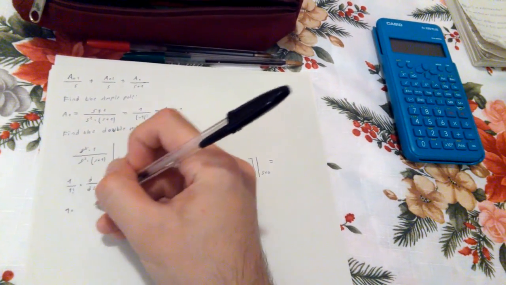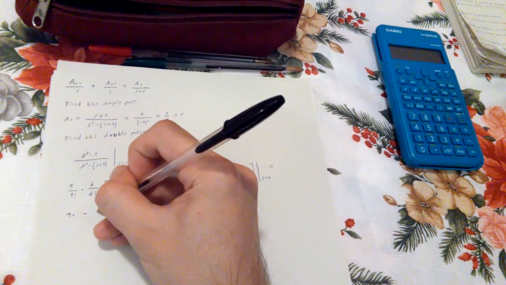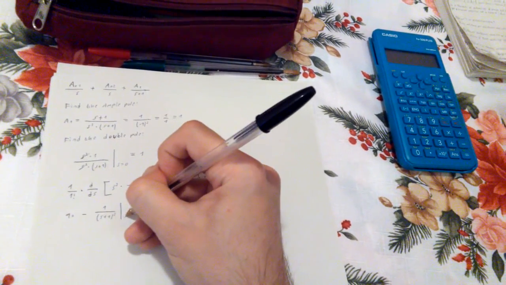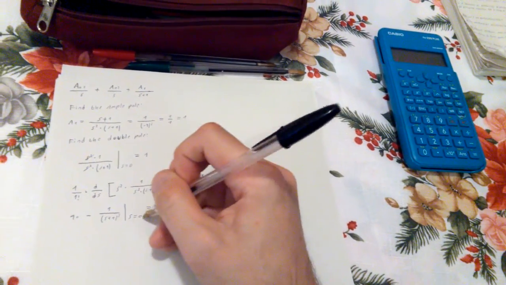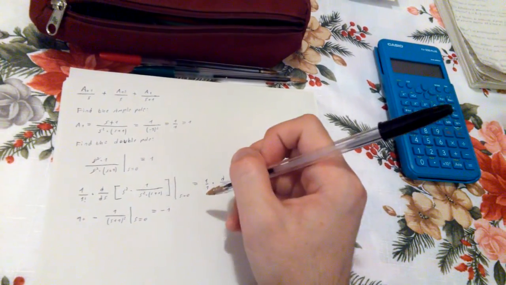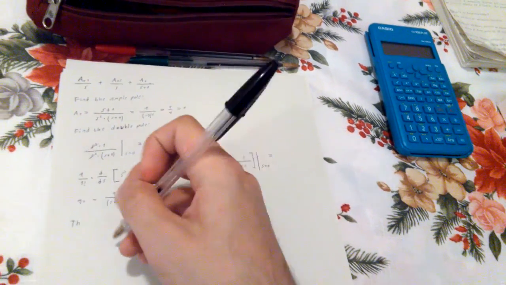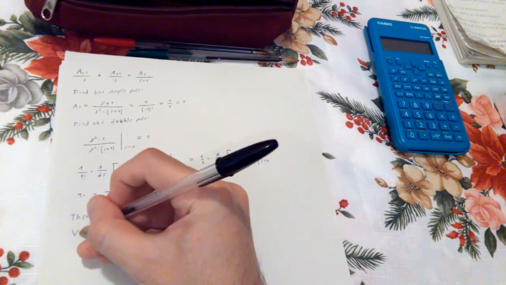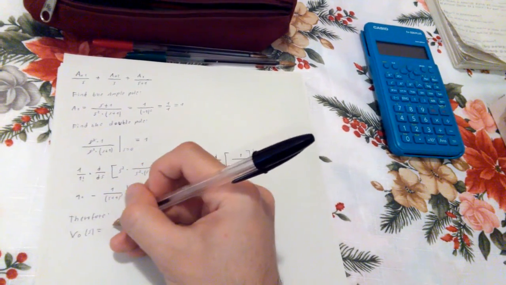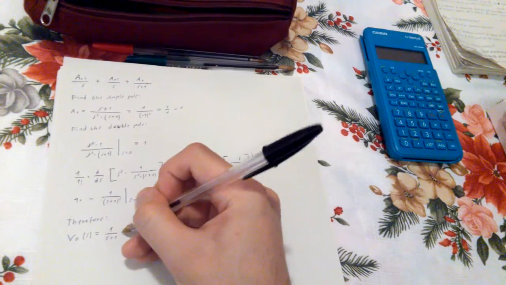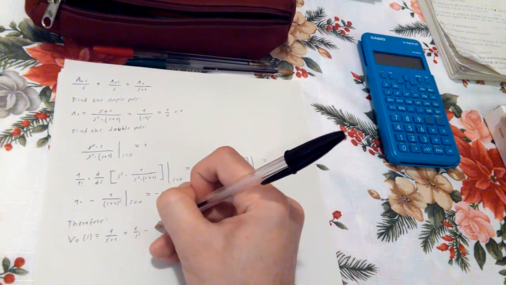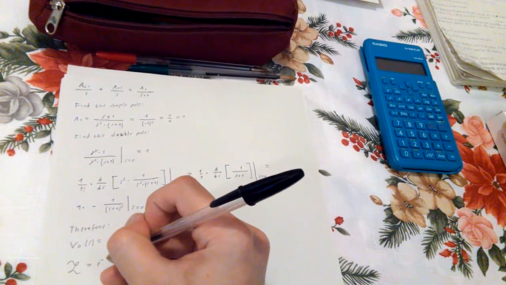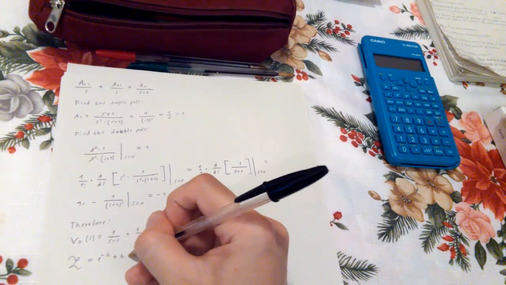So it will be 1 times negative 1 over S plus 1 squared, still evaluated for S equal to 0. So if we plug in S equal to 0, we will just have negative 1. Therefore V0 of s will be just 1 over s plus 1 plus 1 over s squared minus 1 over s. And the inverse Laplace transform will be e raised to the power of negative t plus t minus 1.